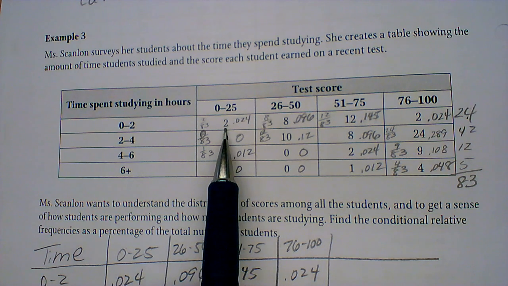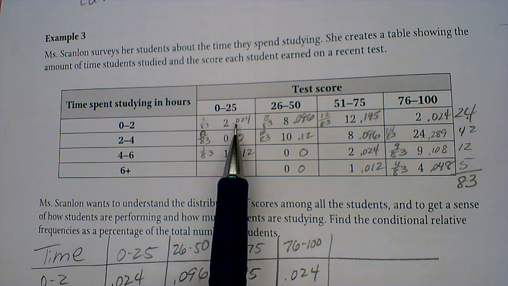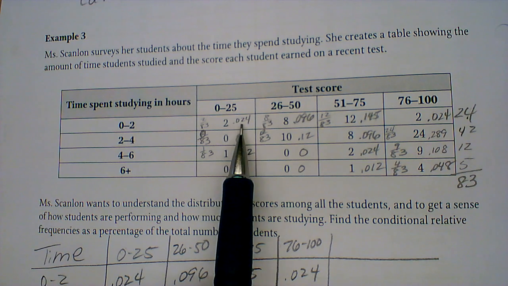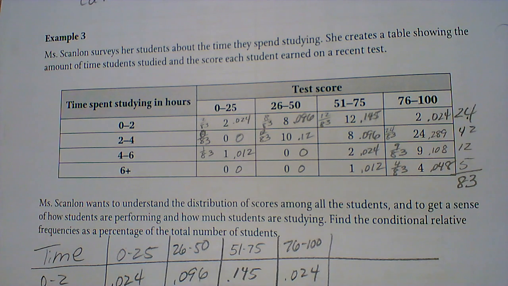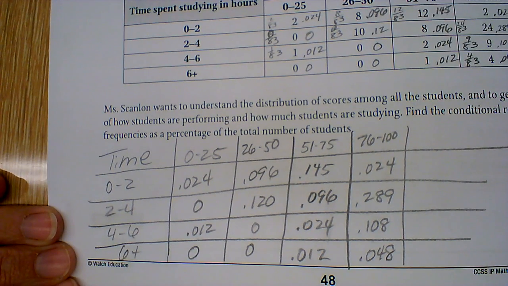So if there are 2 students in here, then 2 out of 83. When we do the division, 2 divided by 83 gives us 0.024, which is 2.4%. We did that for each one of the boxes and filled in the percent there. In some cases, they want you to redo the table with the new data. We didn't do that in class, though.